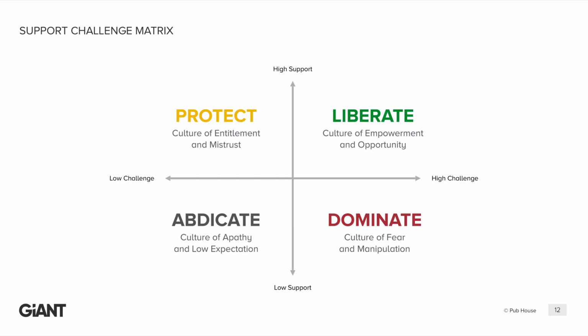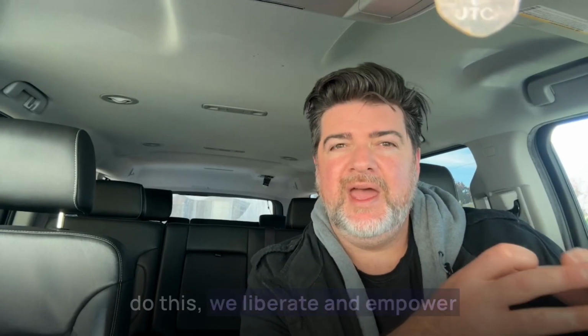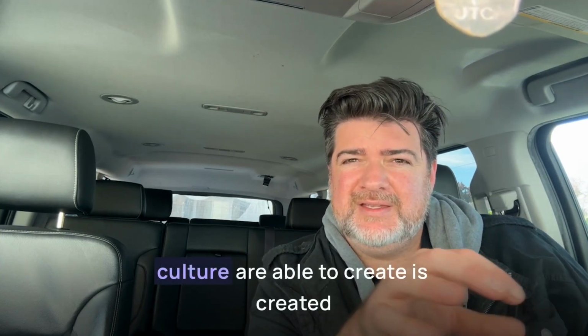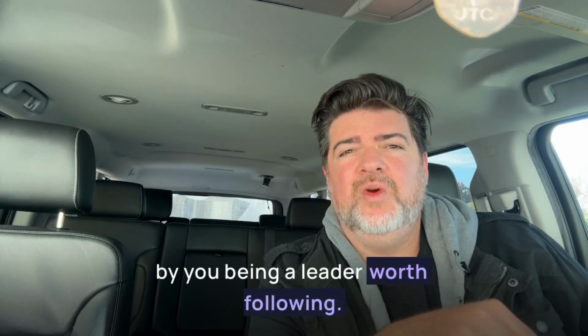And the goal is to create high support and high challenge. And when we do this, we liberate and empower those we lead and interact with. We create a culture of opportunities and thriving where no one will want to leave you as a leader. And the healthy teams and culture you're able to create is created by you being a leader worth following.